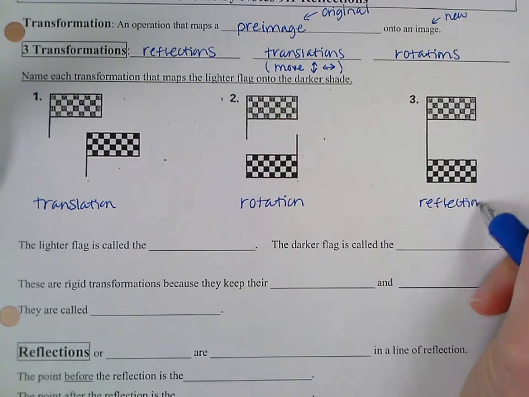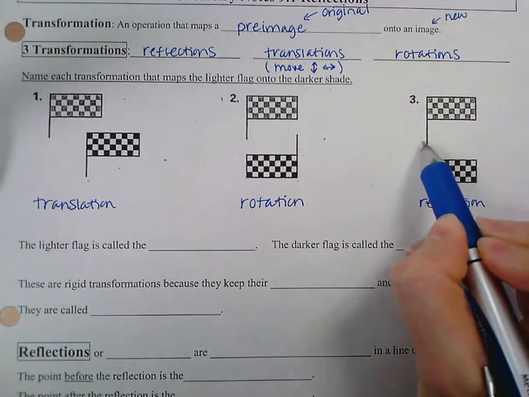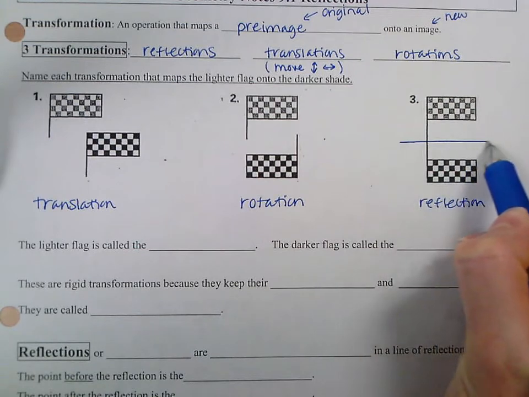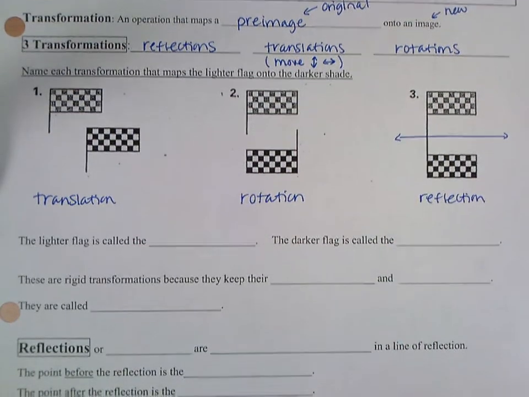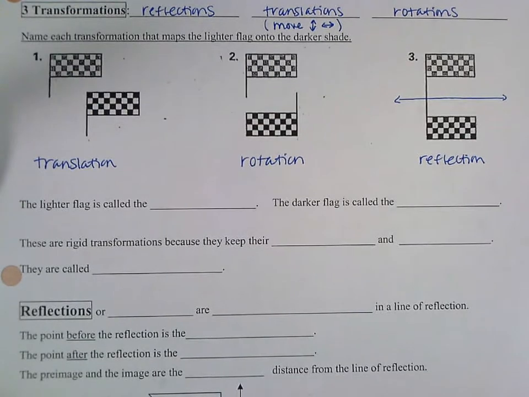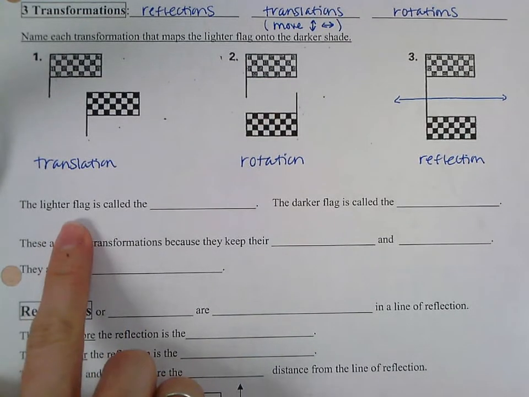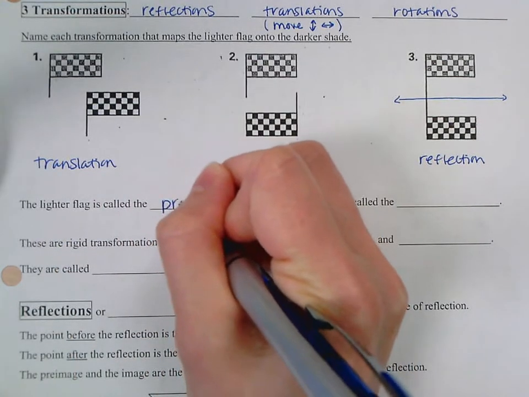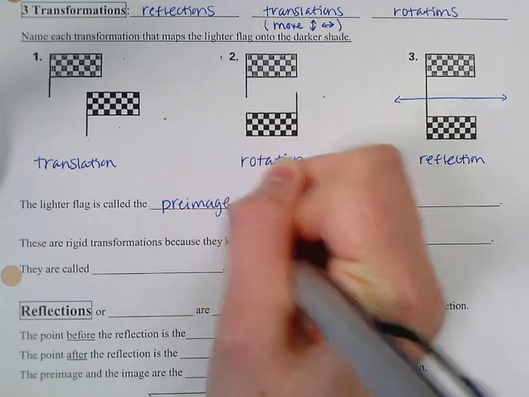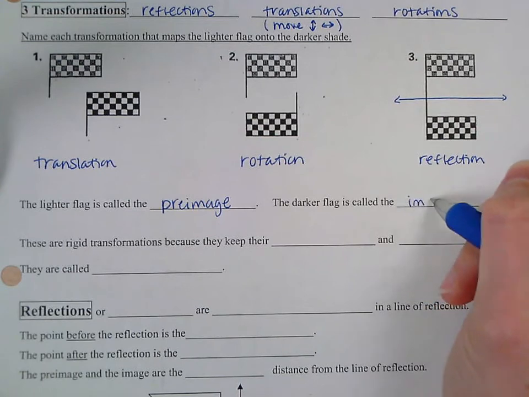So that's what we're focusing on today. So here, that line of reflection would be this horizontal line approximately. And we would say that lighter flag is the original image, so that's the pre-image. And the darker flag would be the image.